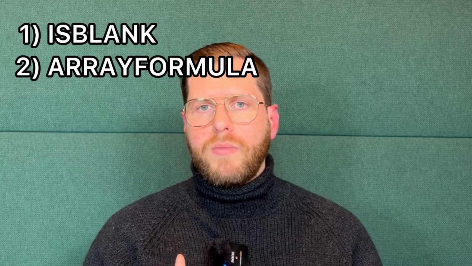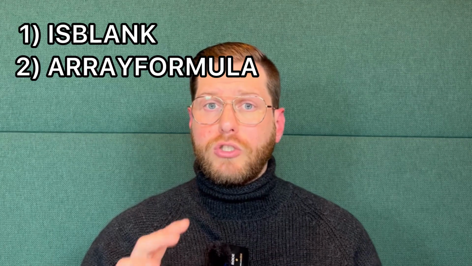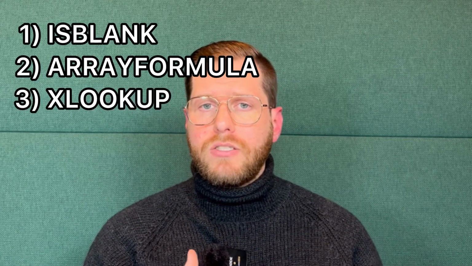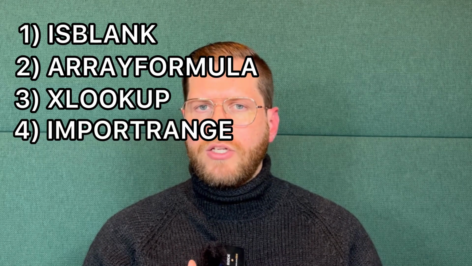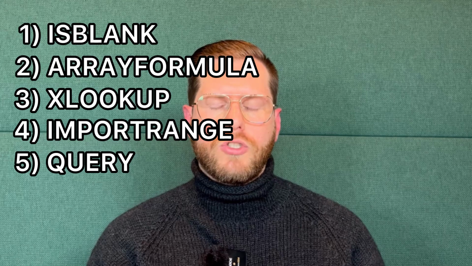So with these 5 formulas, you're able to really elevate your spreadsheets and automate pretty much everything. And these 5 formulas are ISBLANK, array formula, and the array formula that I'm talking about is the functionality that's exclusive to Google Sheets, so it doesn't work exactly the same way in Excel. XLOOKUP, import range, also exclusive to Google Sheets, and query, which is also exclusive to Google Sheets. So if you're looking for Excel, this is not your tutorial. This is how to use Google Sheets and automate pretty much anything you want to.